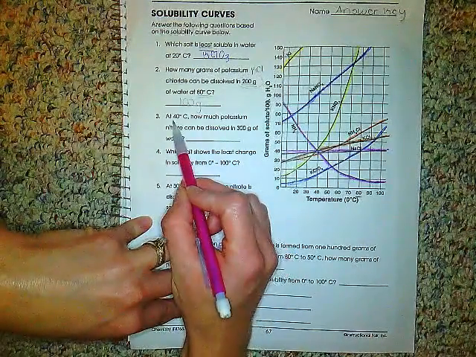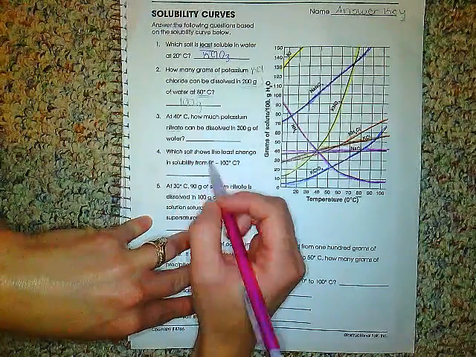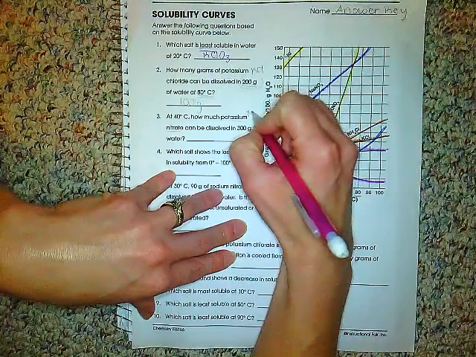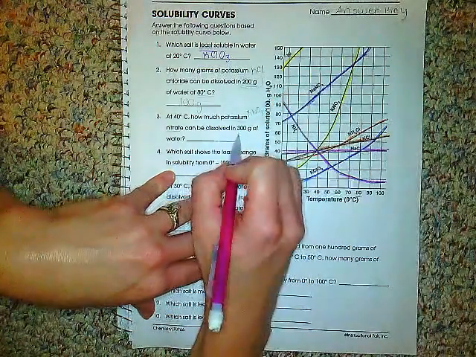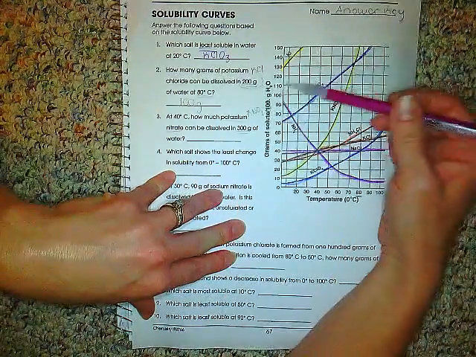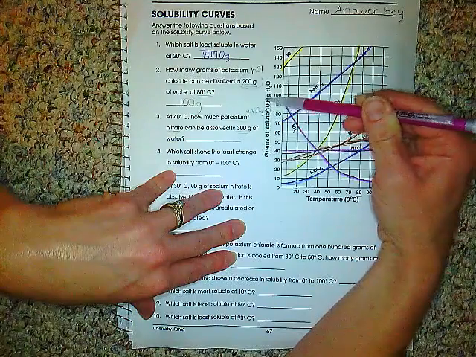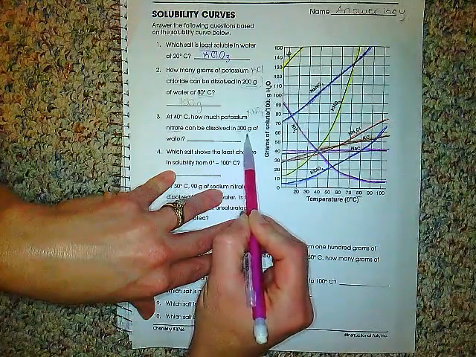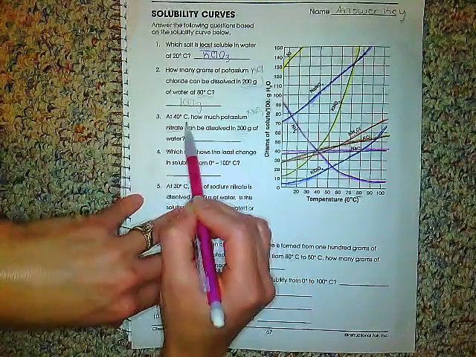For number 3, it says at 40 degrees Celsius, how much potassium nitrate? So again, we first off need to think, what is potassium nitrate? And that would be KNO3, got a polyatomic ion there, can be dissolved in 300 grams of water. So again, you've got to pay attention to your y-axis and note that this y-axis is showing you 100 grams of water, but the question is asking you for 300. So whenever we do find our answer, we're going to need to multiply that by 3.